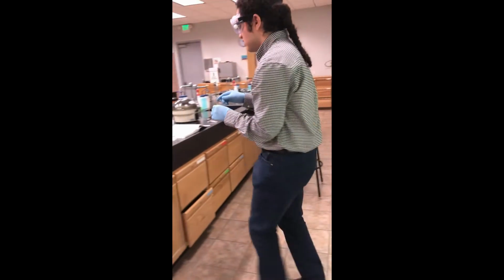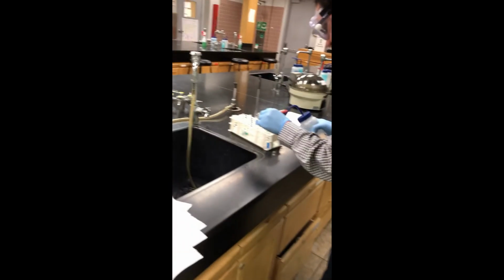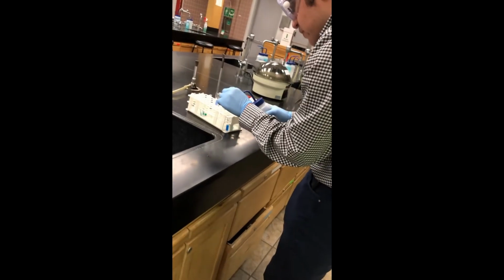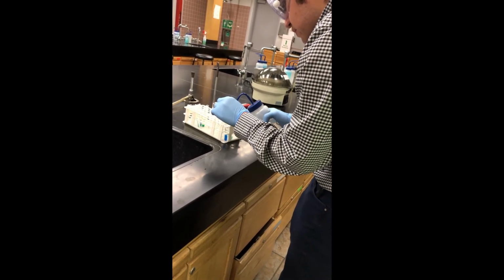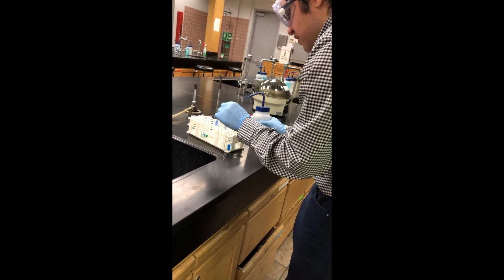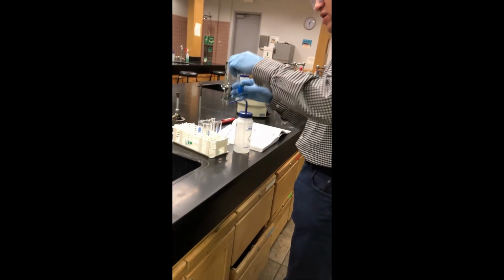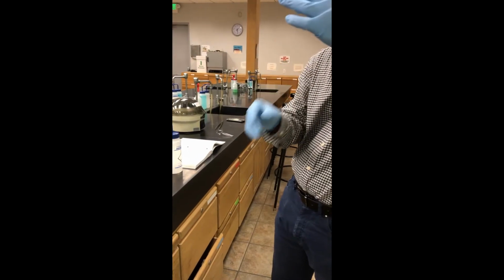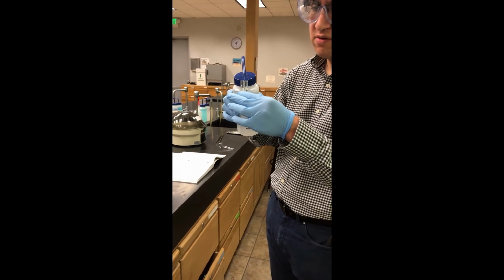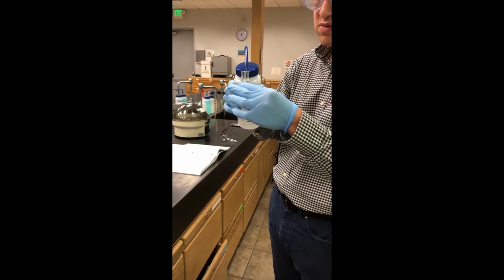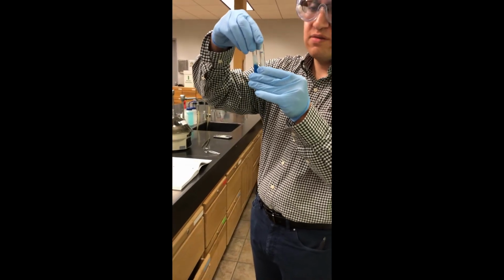And then let's rinse into our test tube. Okay, perfect. We're now going to load our 2 balanced test tubes into the centrifuge. I'm going to add a little bit of water to the test tube on the left.